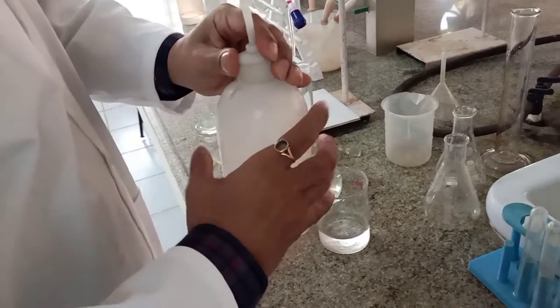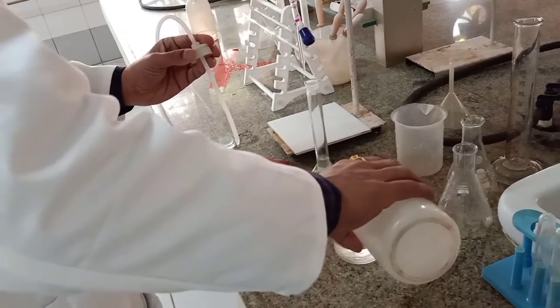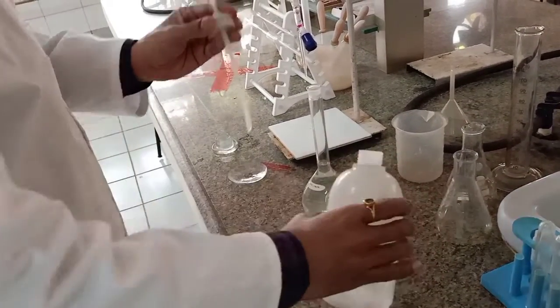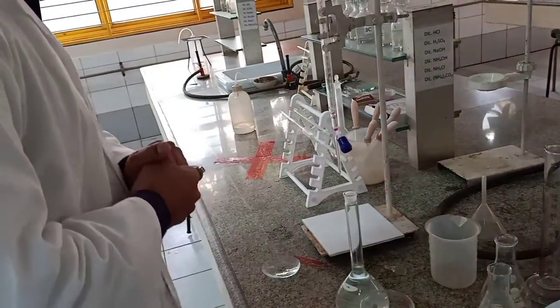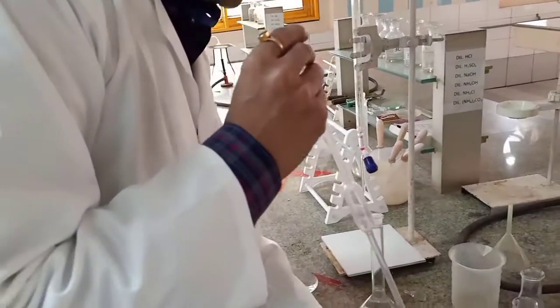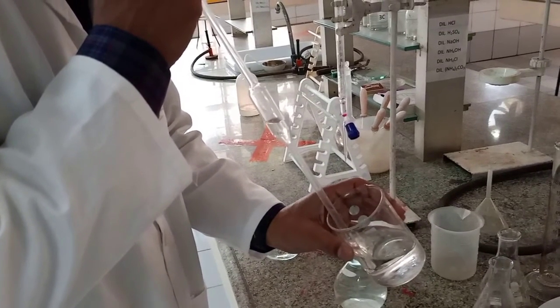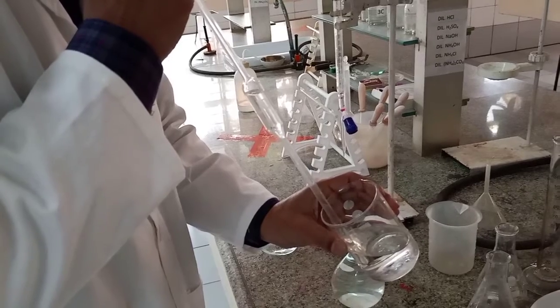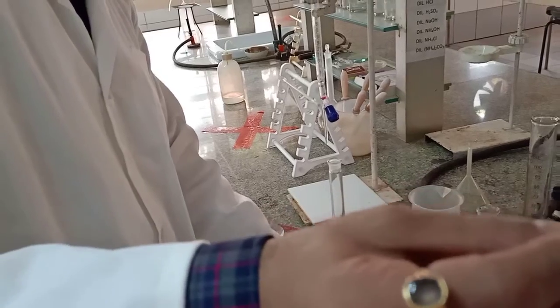So I transfer distilled water into the beaker. Keep it safe. Let me put the lid. Okay. And then I'll be taking a clean pipette, and I'll be taking some water in it. So distilled water is taken, right?